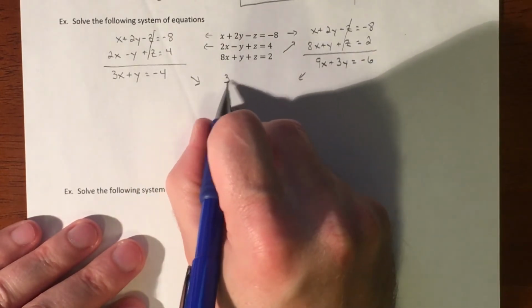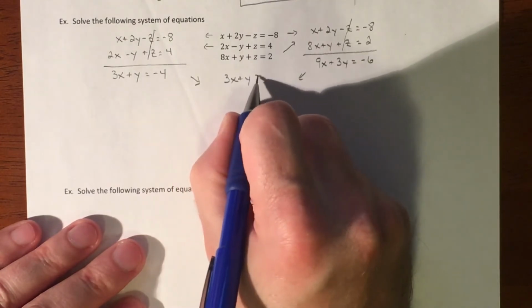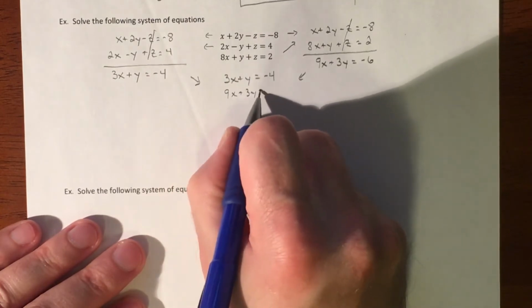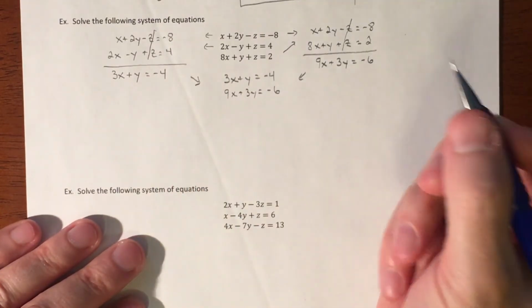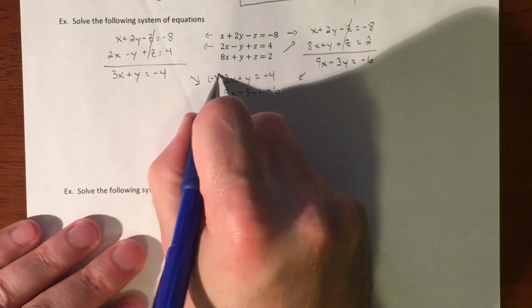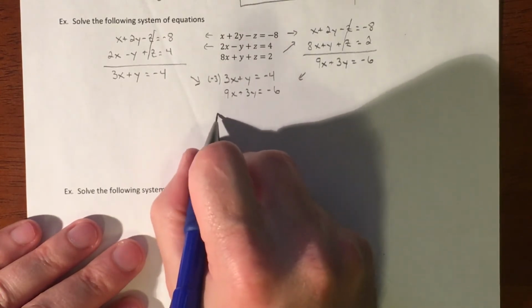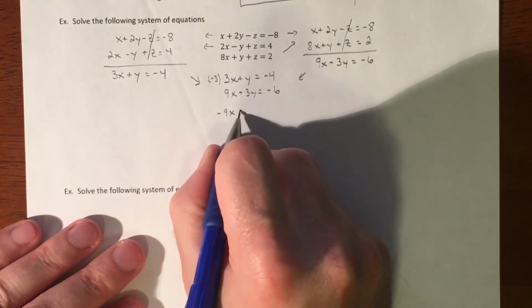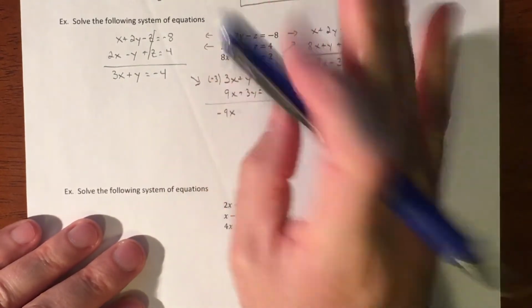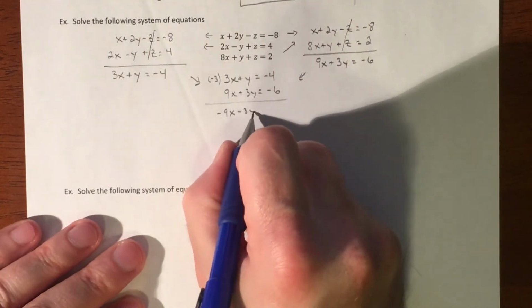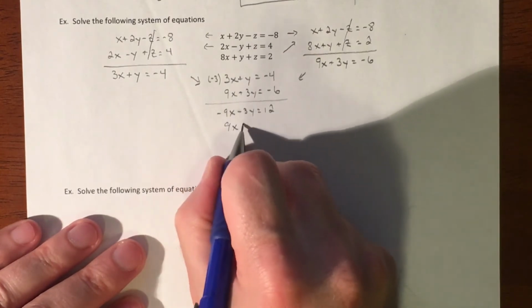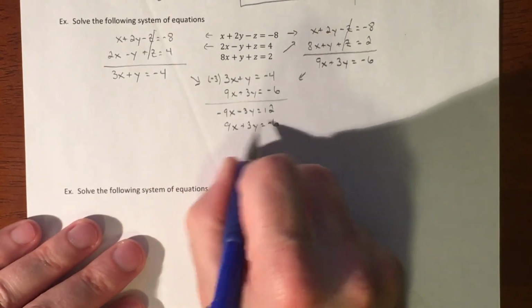we are looking at 3x plus y equaling negative 4, and 9x plus 3y equaling negative 6. Let's try and cancel away maybe your x's. We'll multiply that first equation by a negative 3, and that's going to get us a negative 9x minus a 3y equaling 12. And then we didn't do anything to the second equation. Okay, and we put it together.